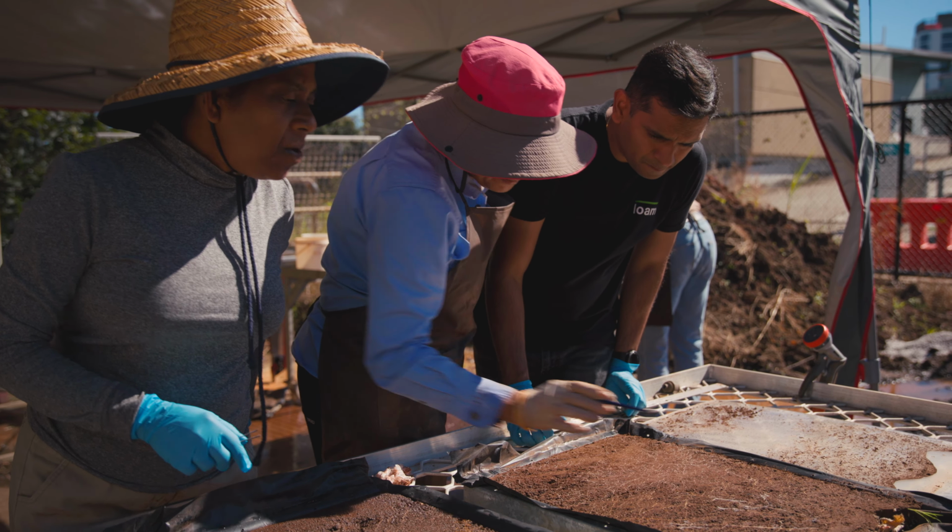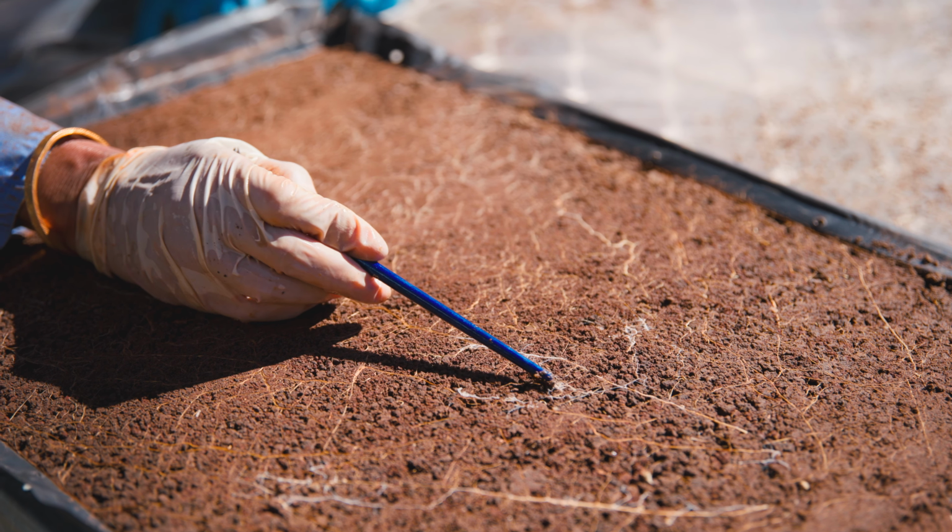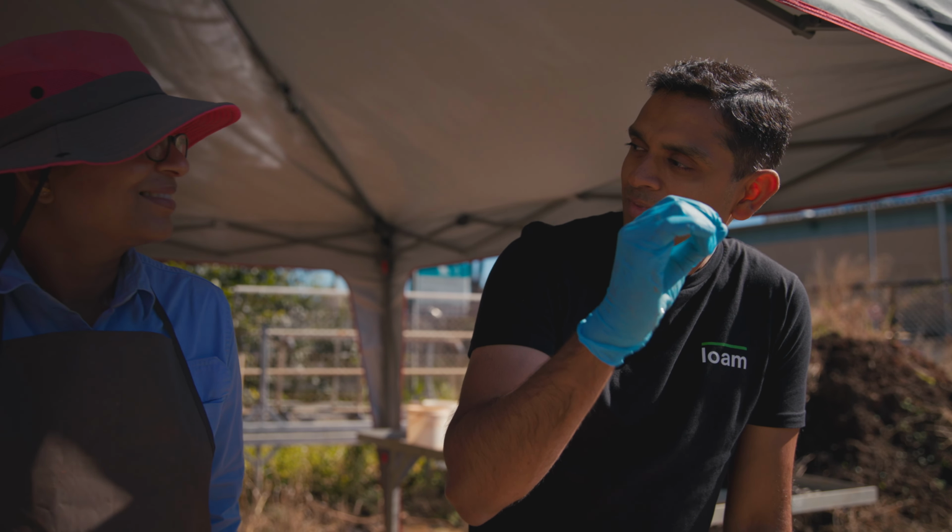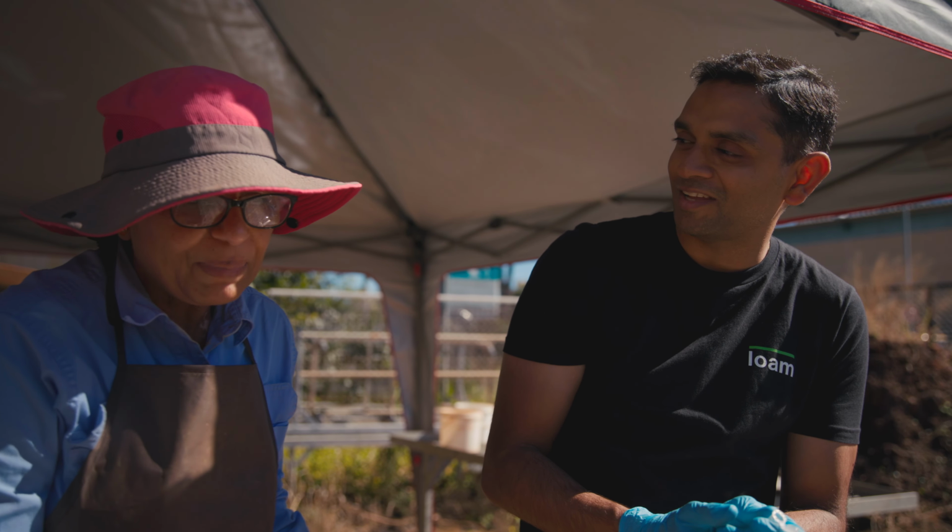For me, I come from an Indian background, so I've seen a lot of poverty there, and hunger is already there, and we have to build our soil. How can this product improve the soil fertility, build carbon in the soil, improve water storage capacity of the soil?